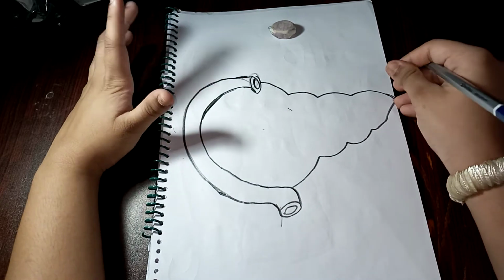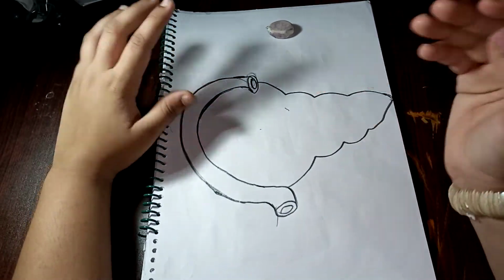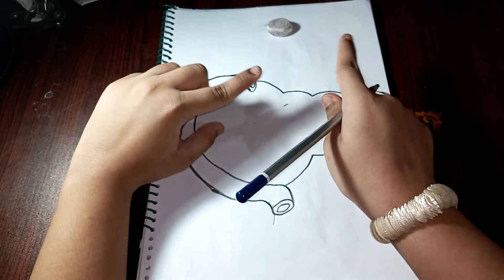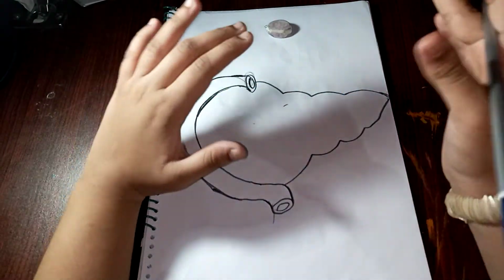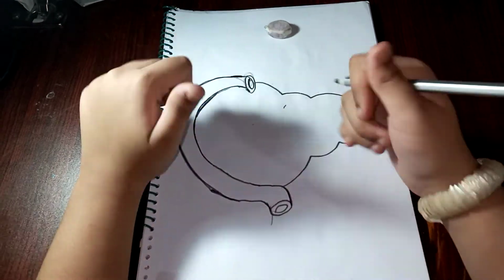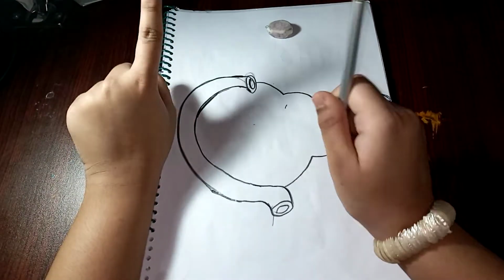See, I have not left any spaces, and I'm not labeling it. But if you are labeling it, please label it at the right side, and leave enough space so that your diagram will be neat. Please do not write at the left side, which is the wrong thing.